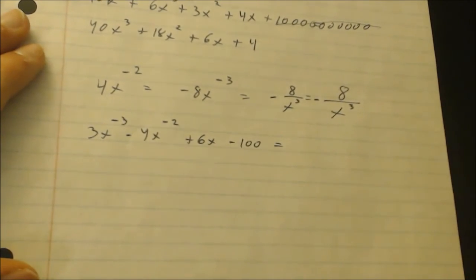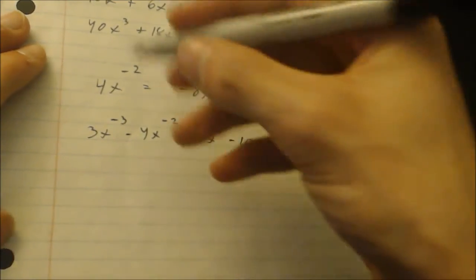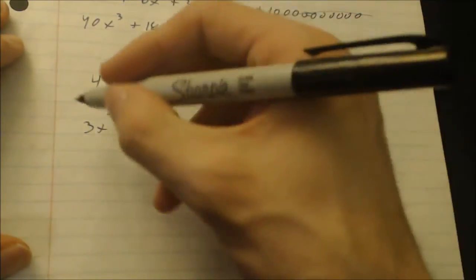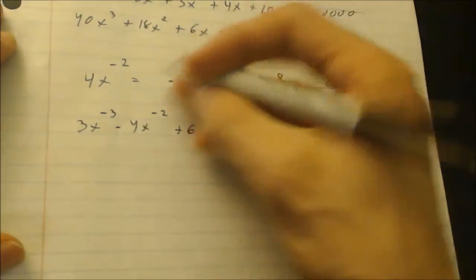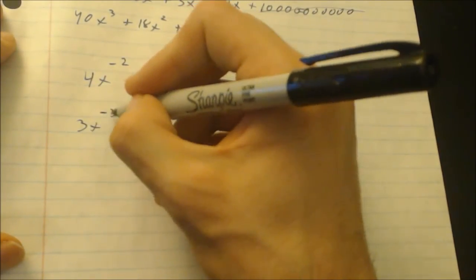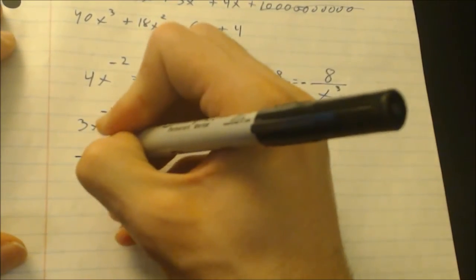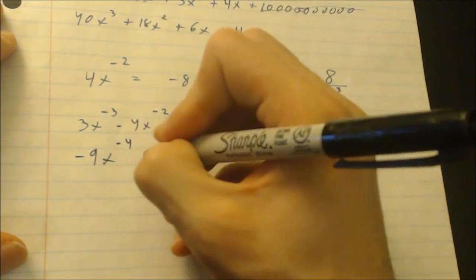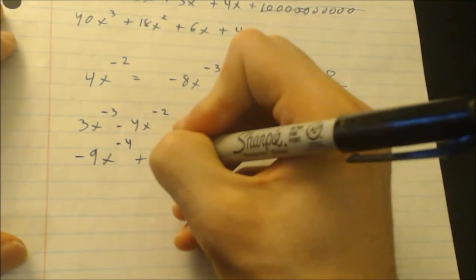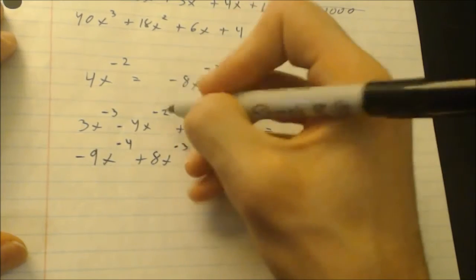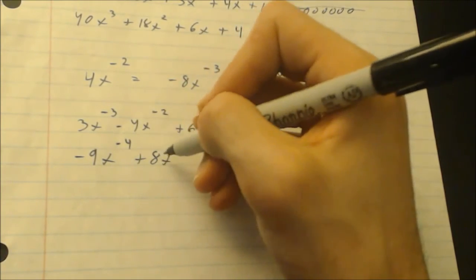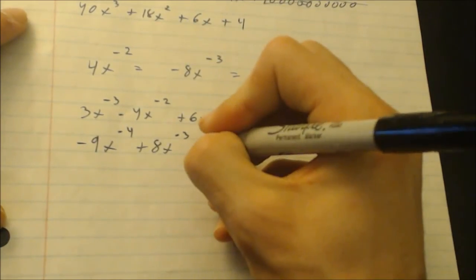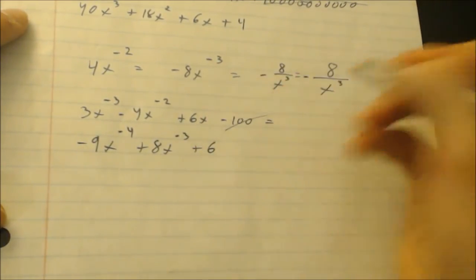Alright, now for the next one, it's just the same exact thing. This was just a more simplistic version of what this is going to be. So what you do here is, this is 3x to the negative third, so it would be negative 9x to the negative fourth plus 8x to the negative third, because negative 2 times negative 4 is a positive 8. So then you subtract and it becomes negative 3. And then this is just plus 6, and then the 100 cancels out.